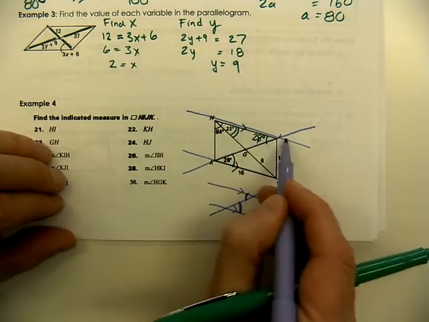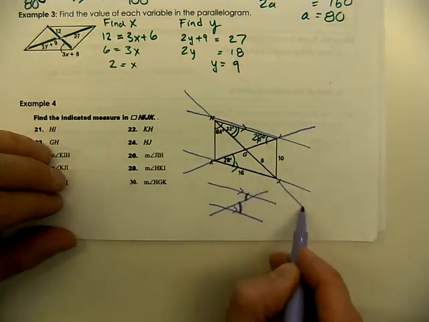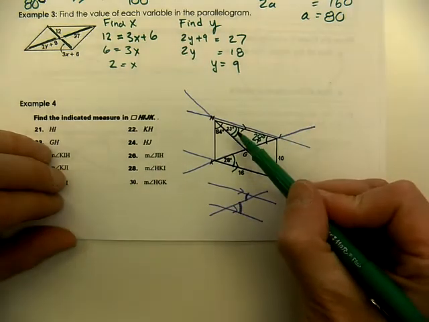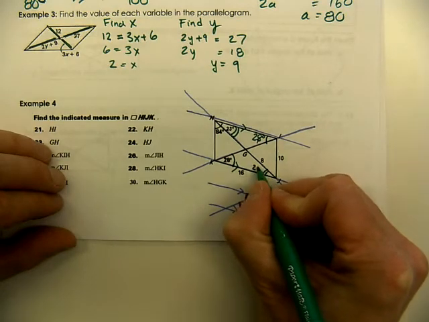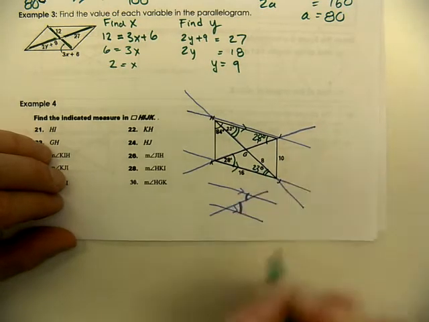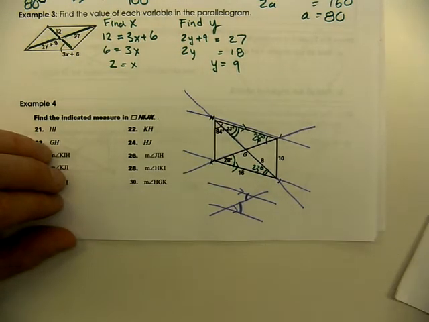So it's touching the parallel line at the top, so we can use this diagonal as a transversal, which means we would find its pair down here. So this is also 23 degrees. Right? So you can see how we're using those alternate interior angles to fill in a bit more of the diagram. Now let's go one step farther.